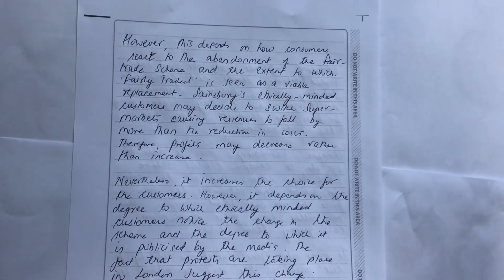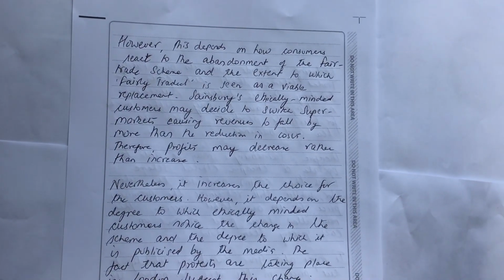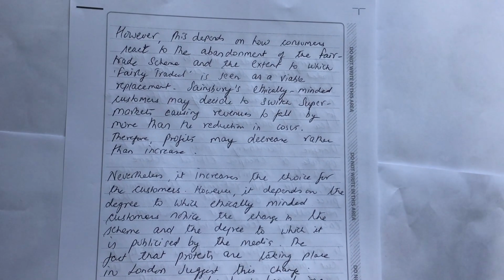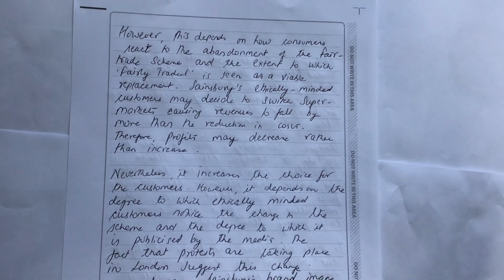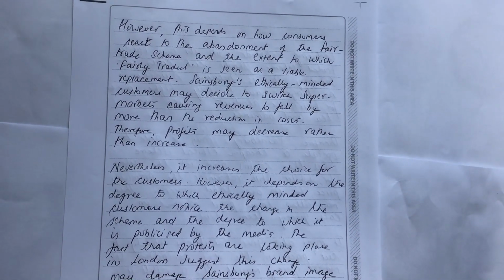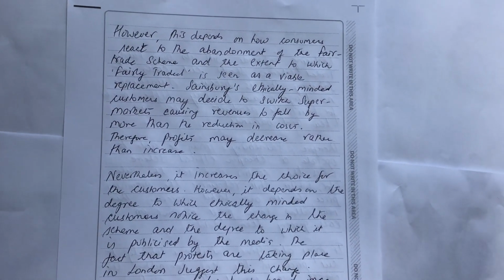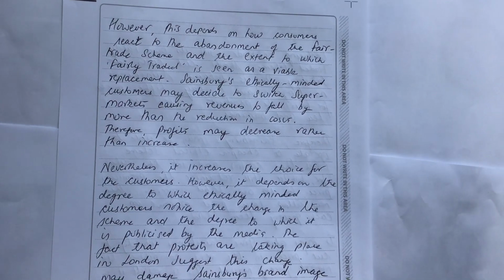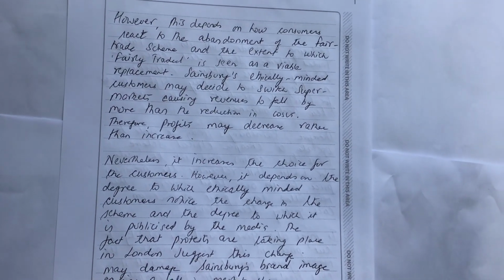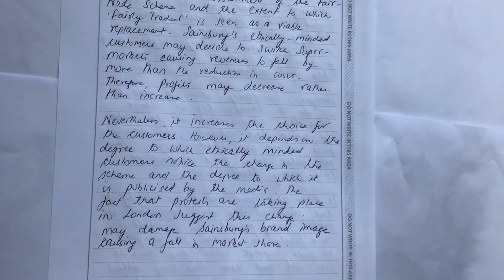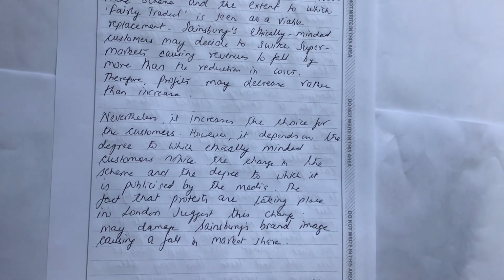However, this depends on how consumers react to the abandonment of the fair trade scheme and the extent to which fairly traded is seen as a viable replacement. Sainsbury's ethically minded customers may decide to switch supermarkets, causing revenues to fall by more than the reduction in costs. Therefore, profits may decrease rather than increase. Nevertheless, it increases the choice for the customers.